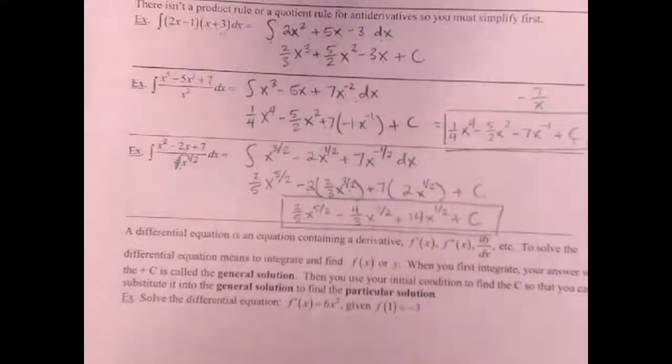All right, in the next example, we're going to figure out, okay, what if I don't want this plus c? What if I want to get that original function? What if I want to get it more precise? We're going to learn how to deal with it.